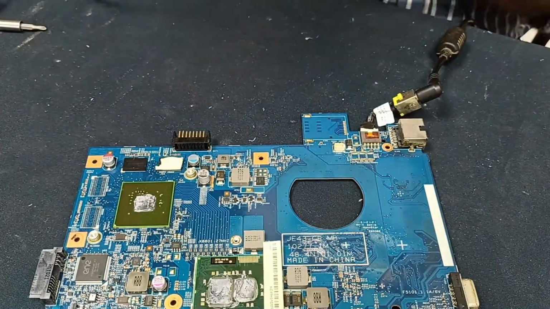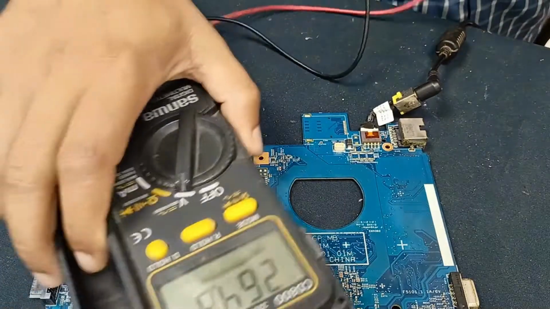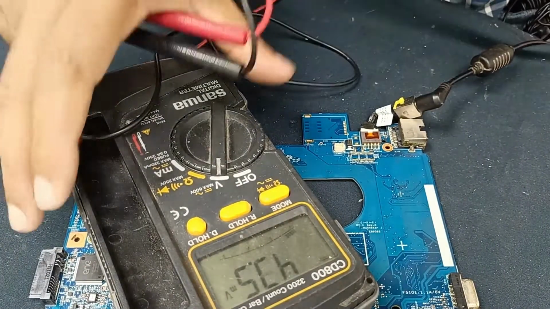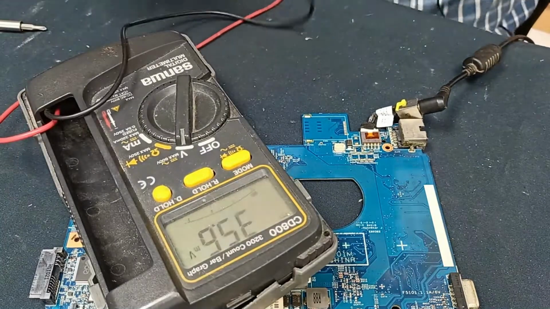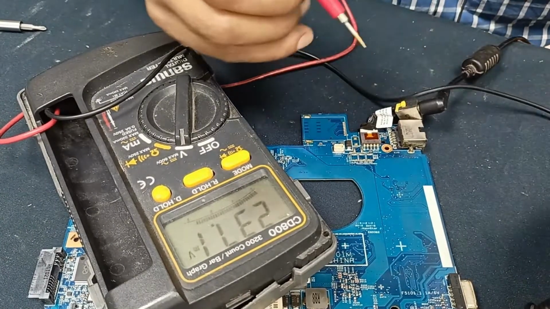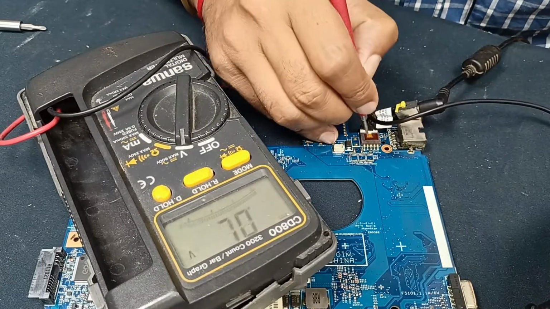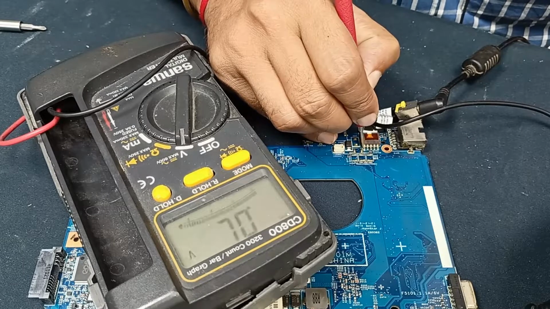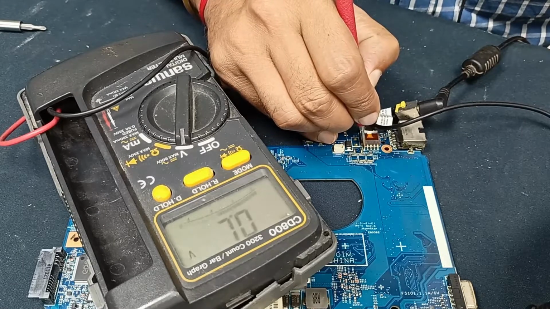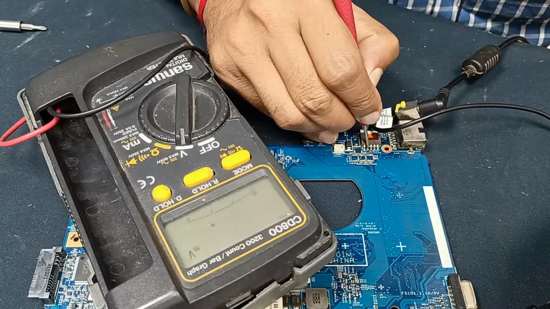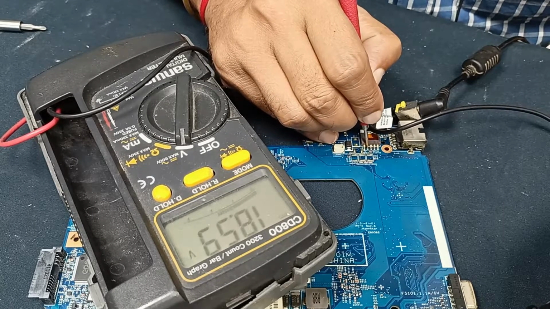Plug in the charger. The limiter is okay, and let's check the charger connection and whether the charger voltage is okay or not. The right cable is the positive connection with 18.60 volts, this is okay, and this one is also the same, 18.60 volts, it's okay.